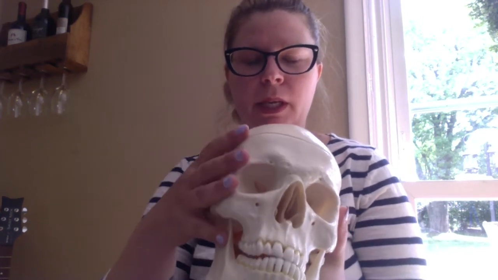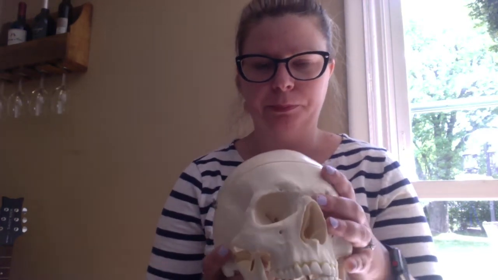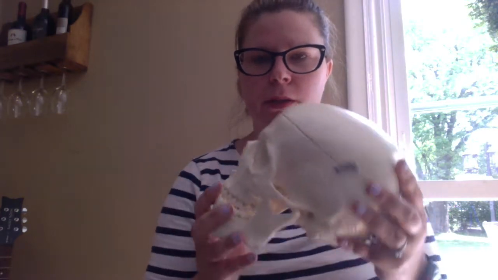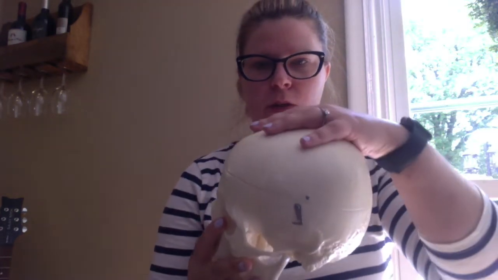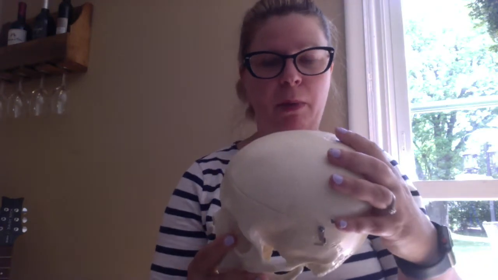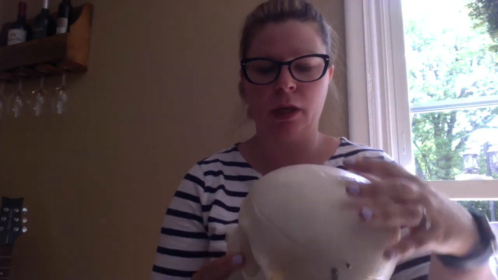Hello, so today's module we're going to talk about the facial bones. So this is our skull. So far we have covered the cranial bones. The cranium is what encases the brain. And then obviously we have our facial bones that make up the rest of our skull.